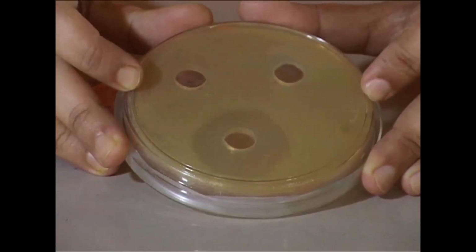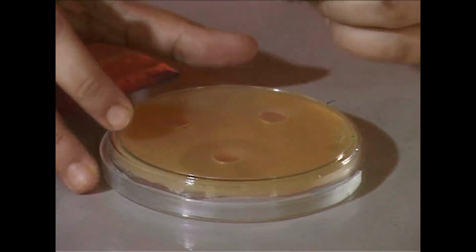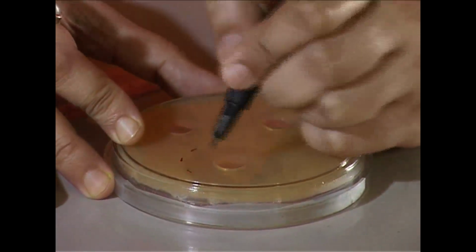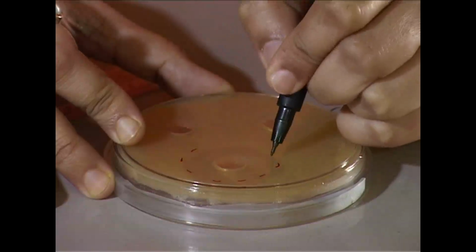We take discs of filter paper of uniform size absorbed with different concentrations of antibiotics and place them on the surface of the medium. Now, when the bacteria is resistant to the antibiotic, it will produce no zone of inhibition. But if the bacteria is susceptible to the antibiotic, it will produce a zone of inhibition. Based on the diameter of the zone of inhibition, we can say that the bacteria is either susceptible, resistant or intermediate to the antibiotic. Ma'am, what is secondary zone of inhibition?